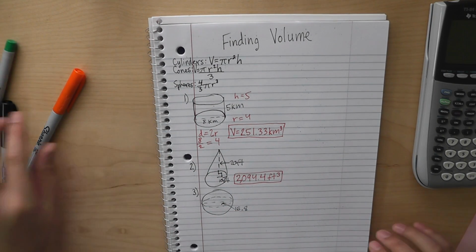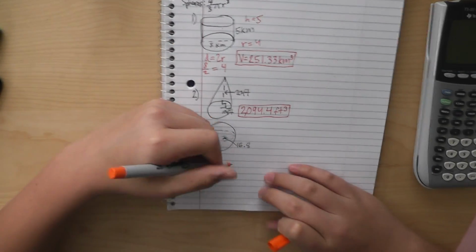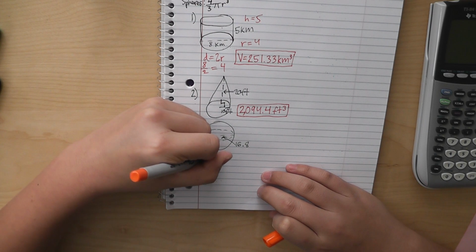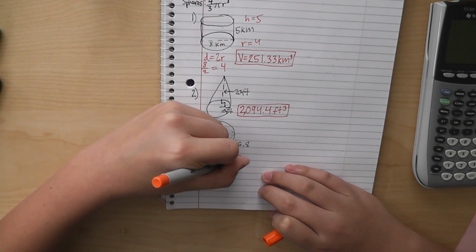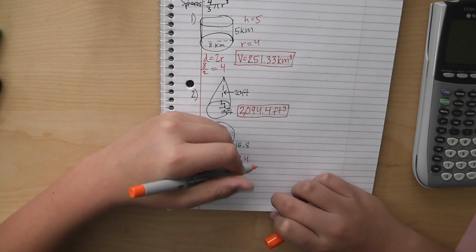So it already gives us the diameter. So we're going to have 16.8 divided by 2 gives us 8.4. So our radius is 8.4 feet.